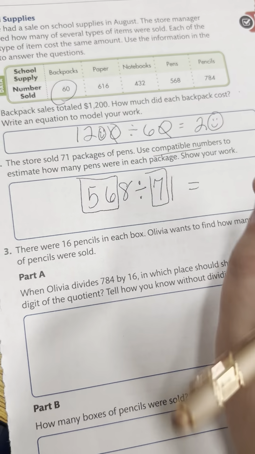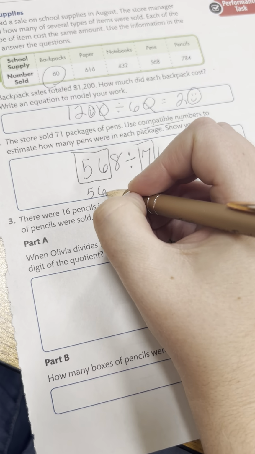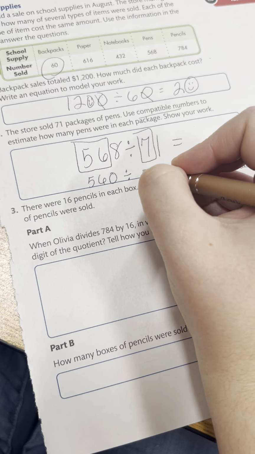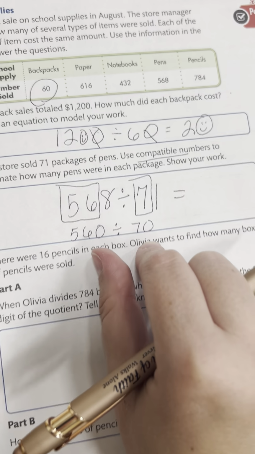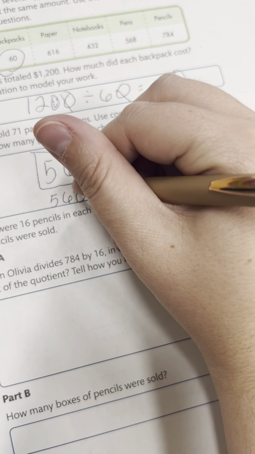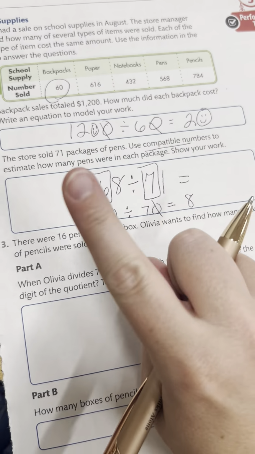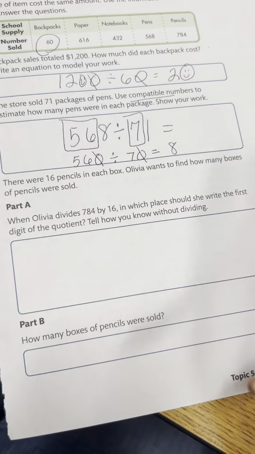Can 7 go into 56? Why, it sure can. If it doesn't, then you can look at numbers that are close to it. So I'm choosing to round 560 and 70, okay? So that would be 8, because you take a 0, take a 0, no extra zeros. So 8 times 70 would be 560, okay? And we're done with that one.